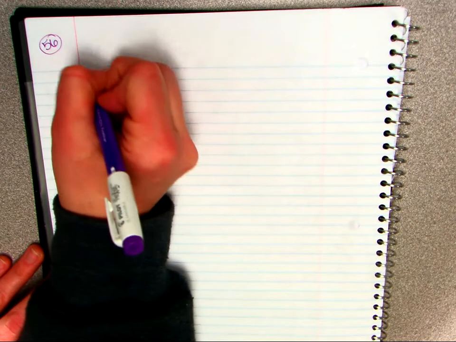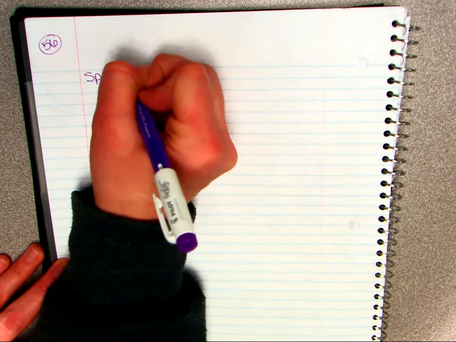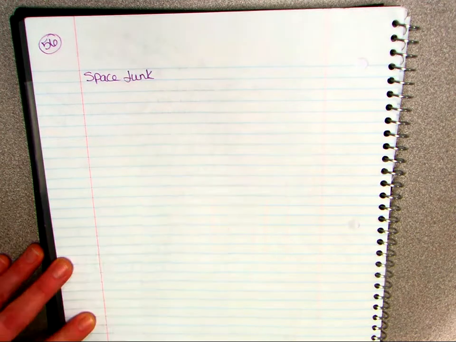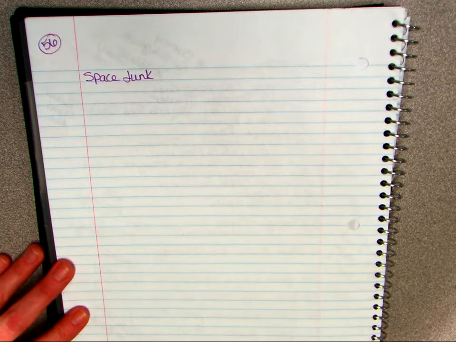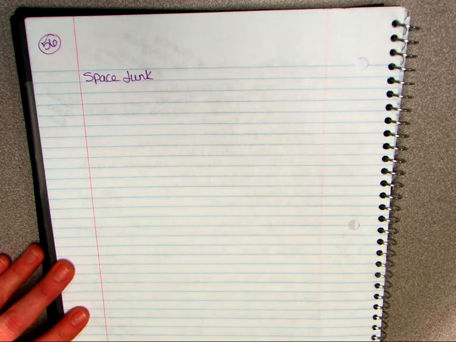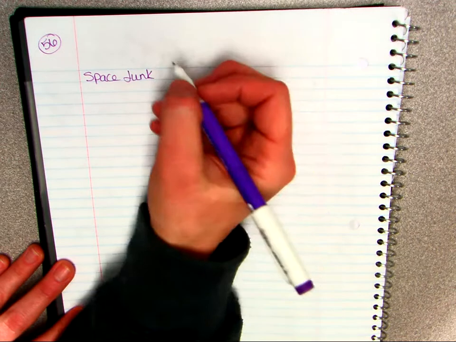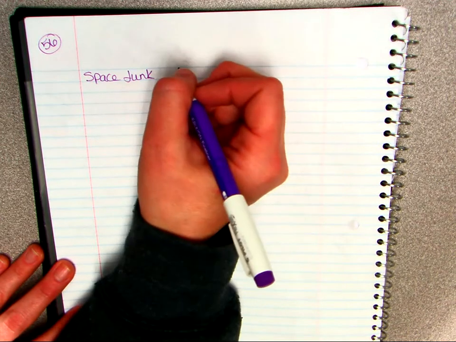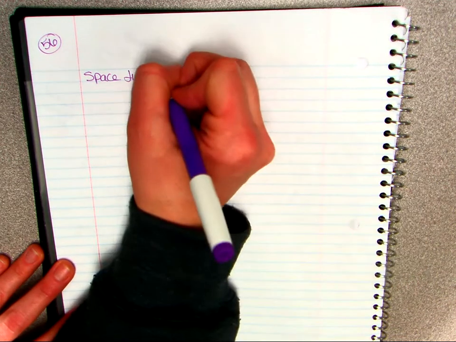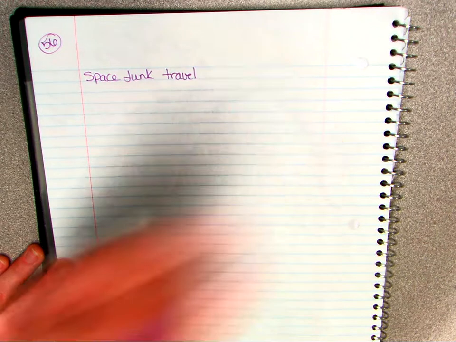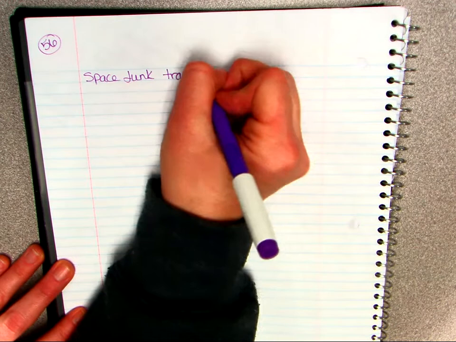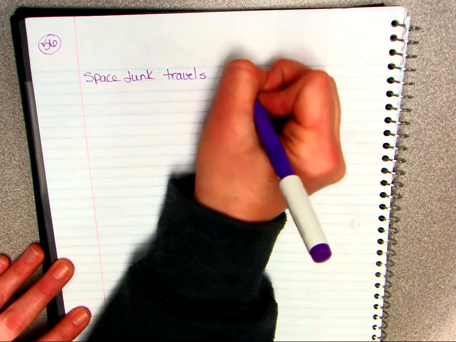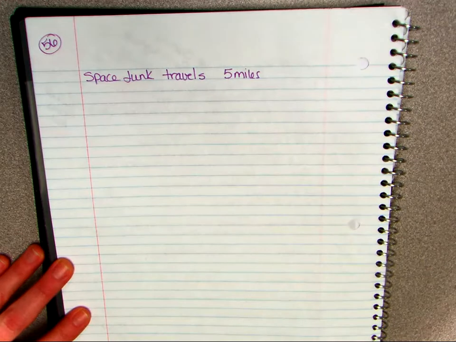And so I'm going to look at now another problem. This one's going to be about space junk. That stuff floating in space, which, believe it or not, there's a lot of. We have space stations and different vessels up in space that release garbage into the atmosphere inadvertently or purposefully, but it's floating around up there. So space junk travels 5 miles in 8 seconds.